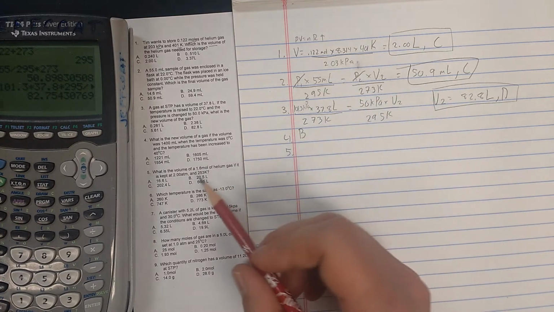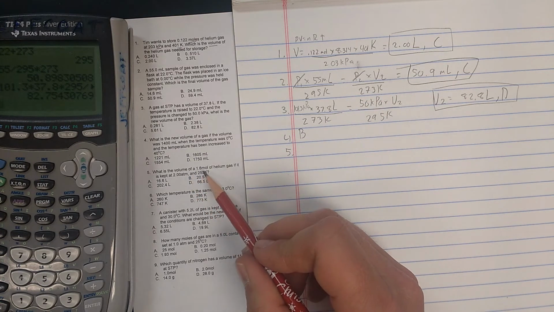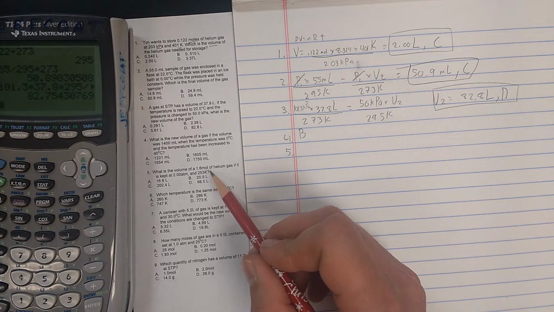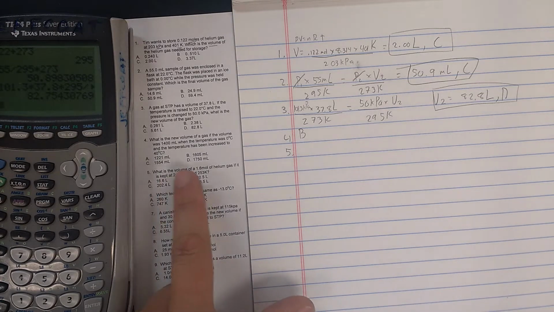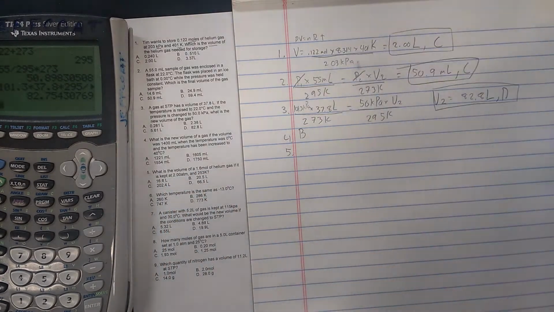Number 5 says, what is the volume of 1.6 moles of helium gas if it's kept at 2 atmospheres and 253 kelvins? Here, we're not changing conditions. It just wants to know volume given moles, pressure, and temperature.